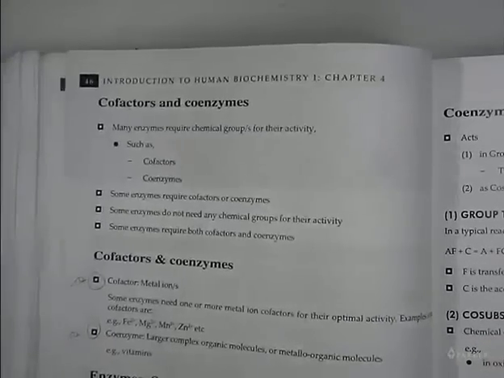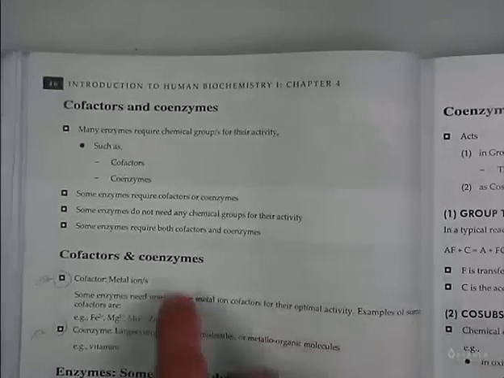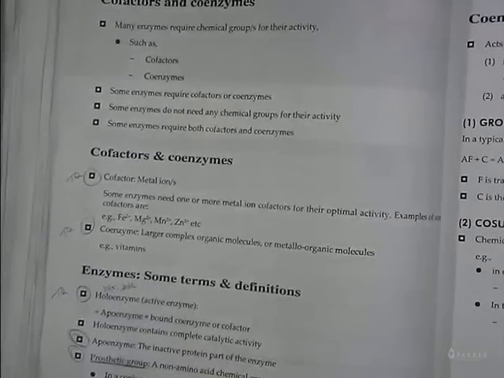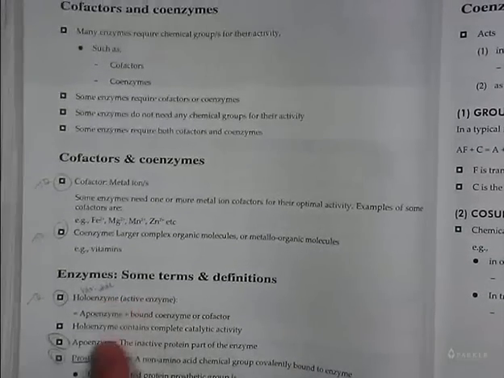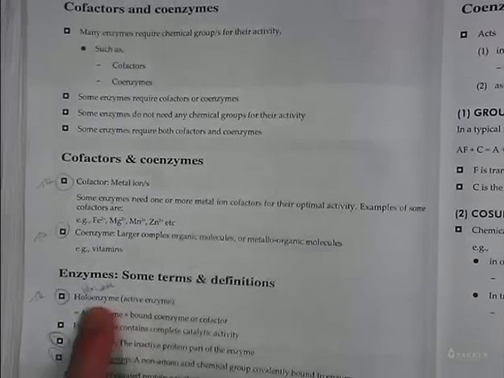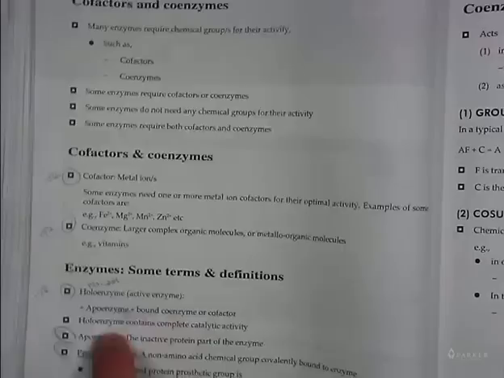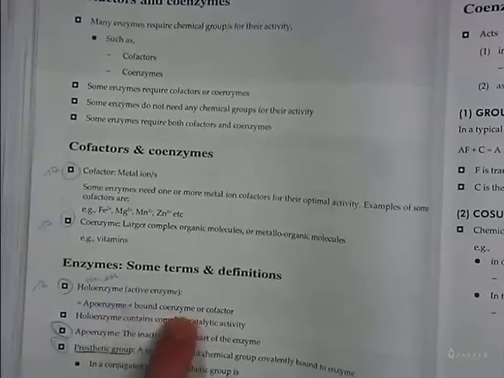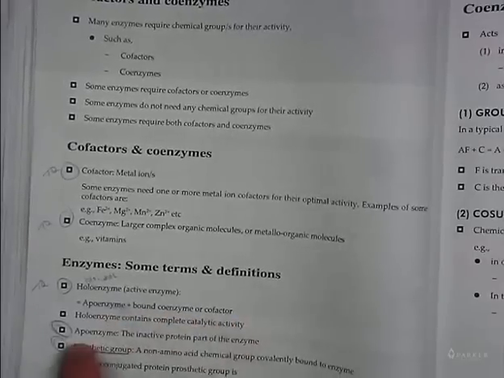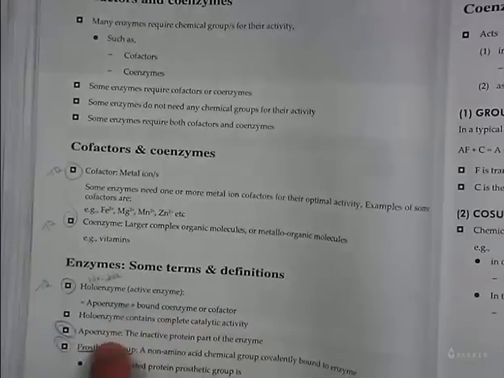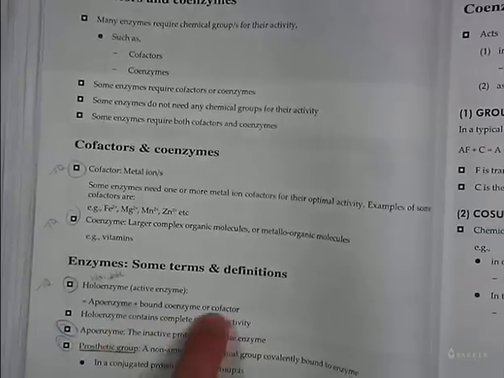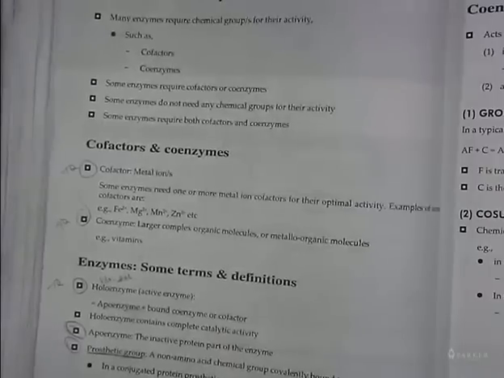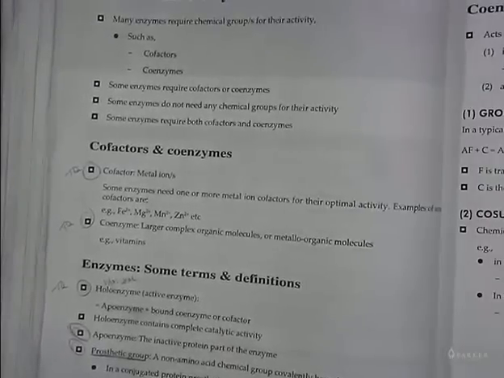Cofactors, coenzymes, need to know the difference, need to know examples. Cofactors are our metals on the periodic table. Coenzymes are our vitamins. That'll be on the next page. Need to know the difference between holoenzyme versus apoenzyme. A holoenzyme is active, and that's equal to the apoenzyme plus its coenzyme or cofactor, whereas the apoenzyme is not active because it's lacking that coenzyme or cofactor. The coenzyme or cofactor is like the battery that makes whatever you're using work.